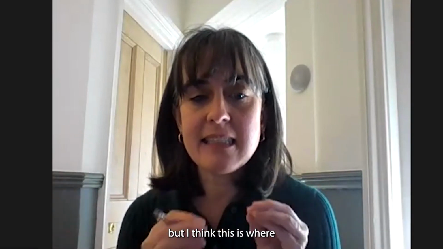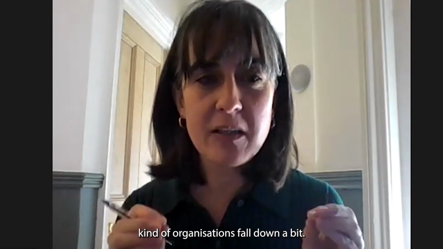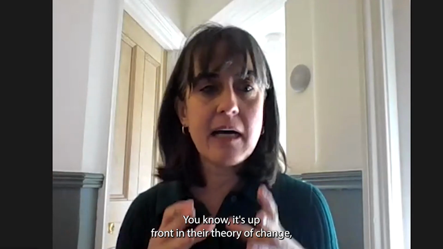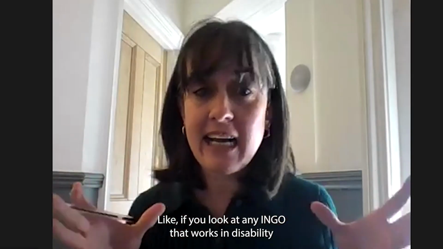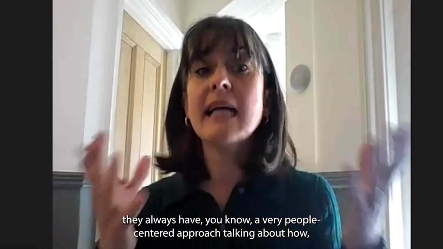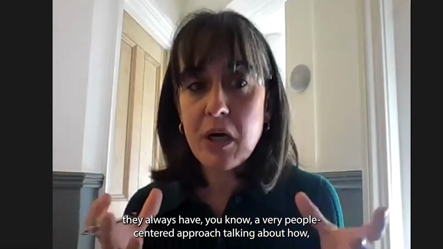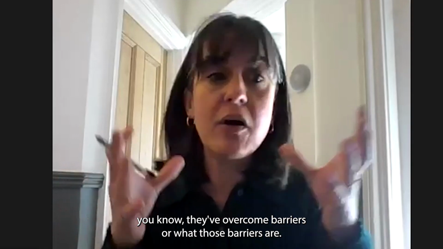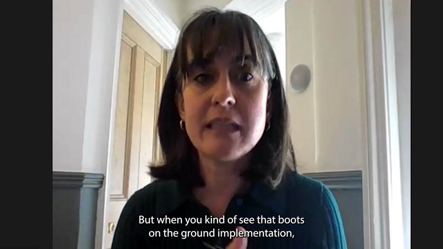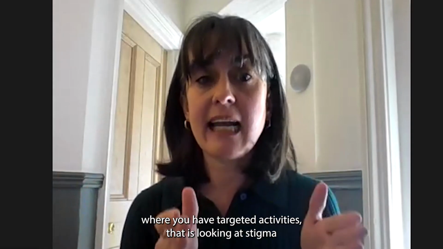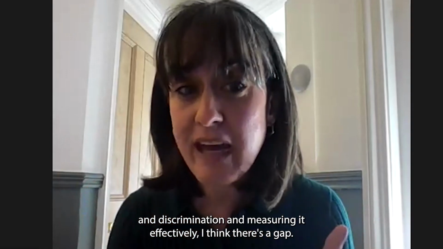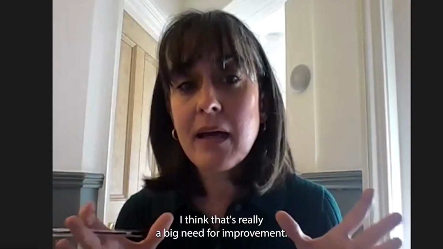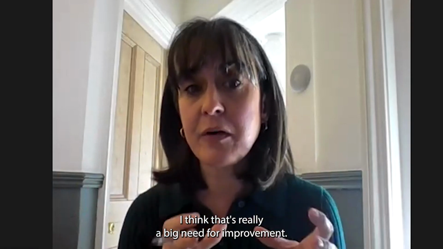But I think this is where organizations fall down a bit. It's upfront in their theory of change. It's in their communications. If you look at any INGO that works in disability, they always have a very people-centered approach, talking about how they've overcome barriers or what those barriers are. But when you see that boots on the ground implementation, where you have targeted activities that look at stigma and discrimination and measure it effectively, I think there's a gap. I think that's a big need for improvement.